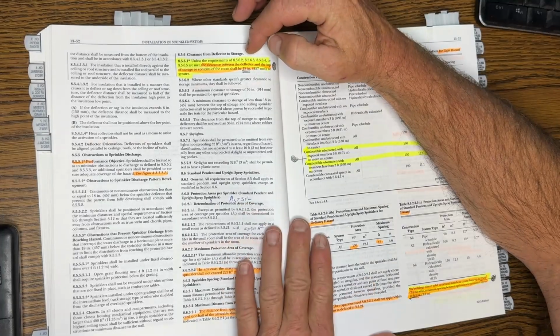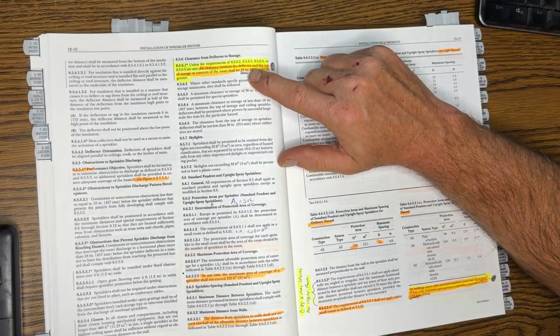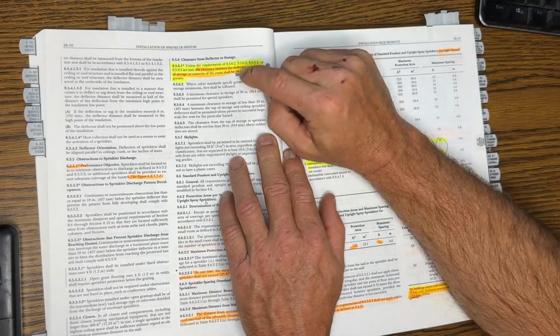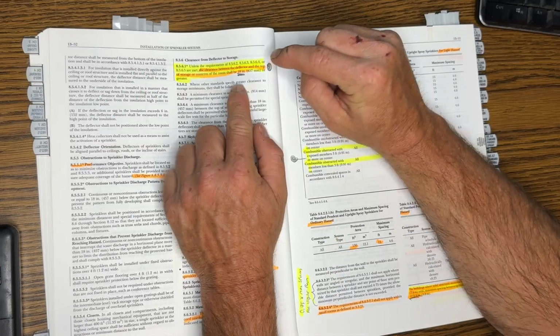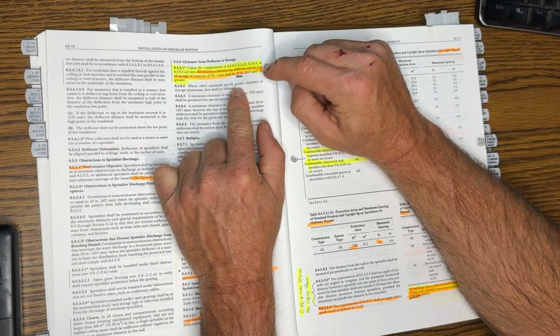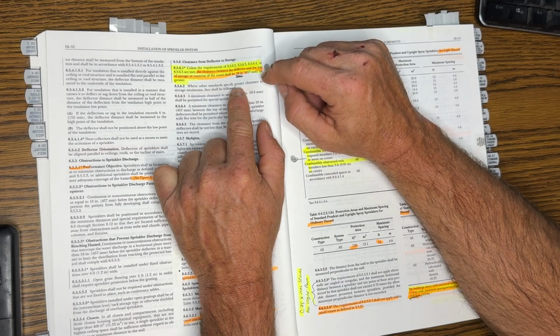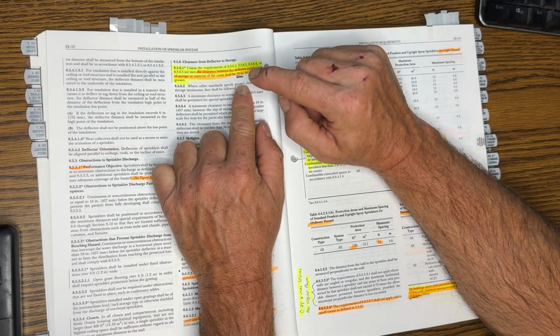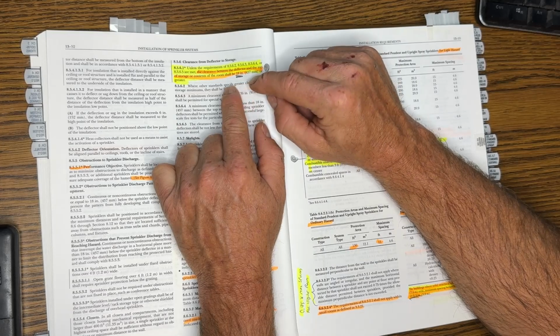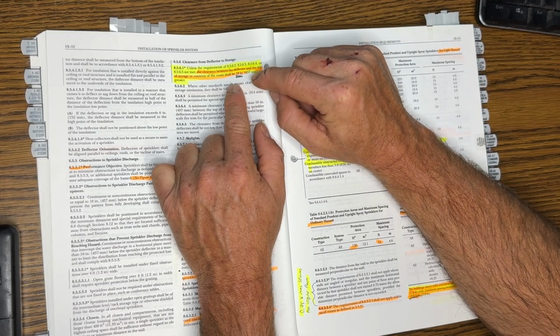Clearance from deflectors to storage. Okay, so deflectors is 18 inches. I want you to understand something though. Don't set this number in stone. What this is asking here, what is the distance between stored items and the sprinkler head deflector? It says 18 inches. You're going to be good for 95% of the time with that.